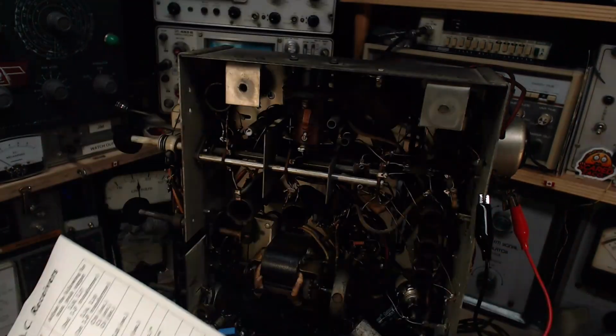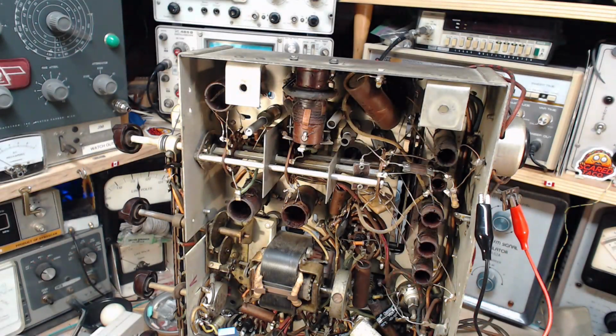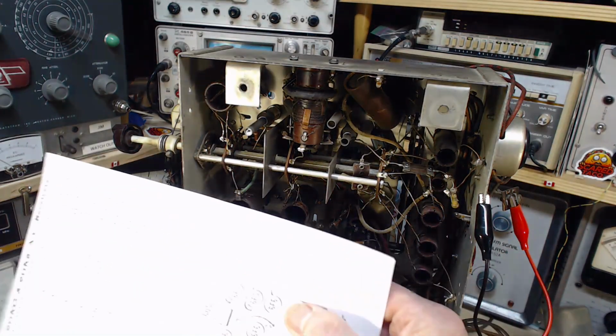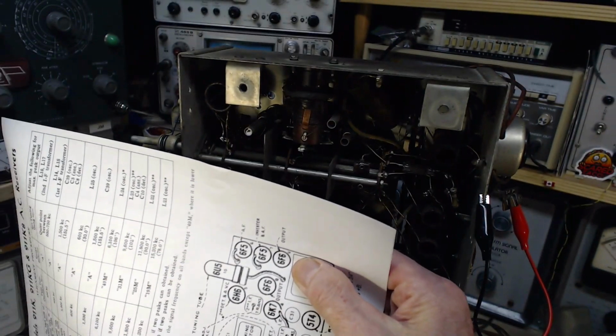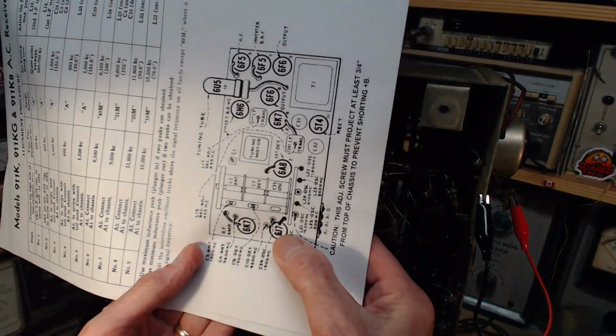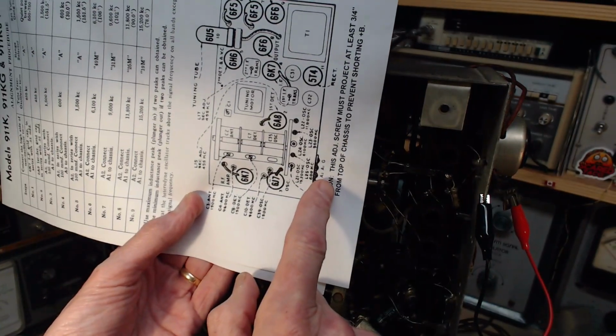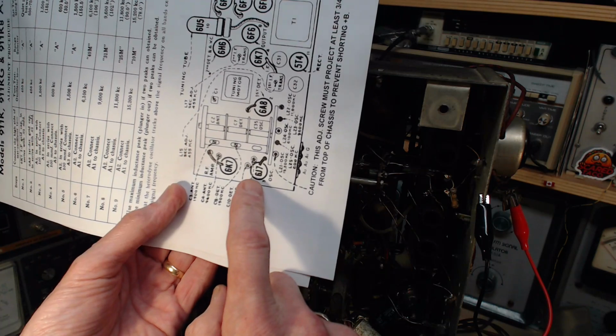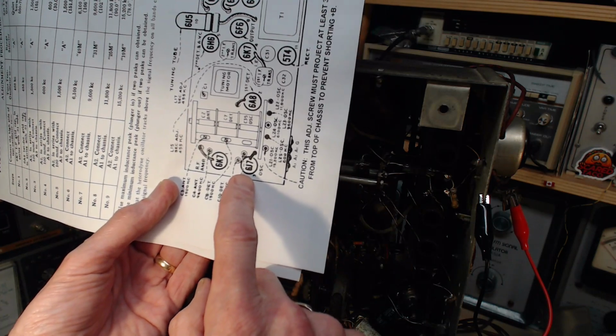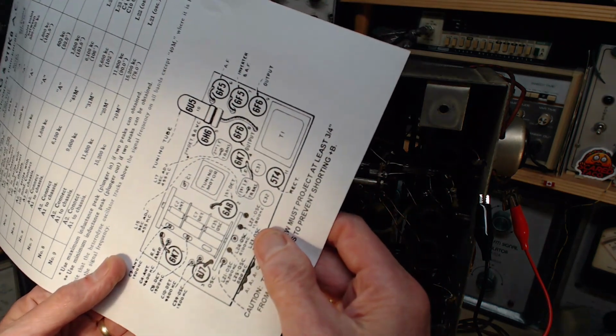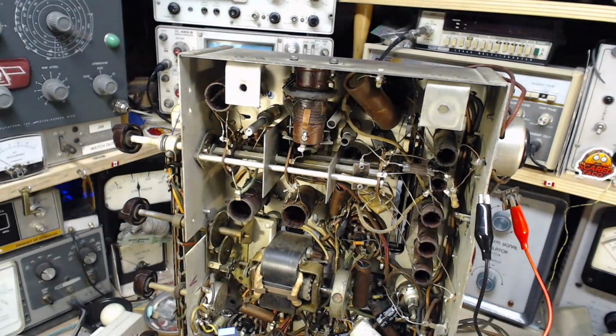That is putting this the right way. This is looking down from the top, so I actually have to flip this over. So it's one of these two, and it's the one at the back. At the back is a 6J7. 6J7. Okay, we'll take a look at the schematic here.